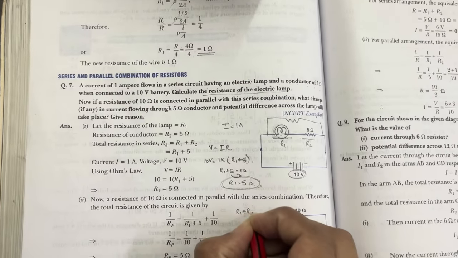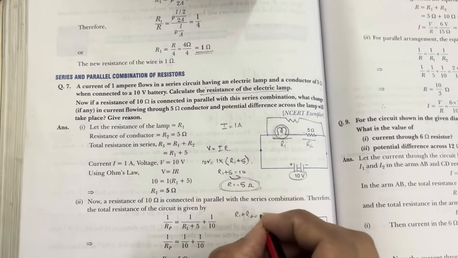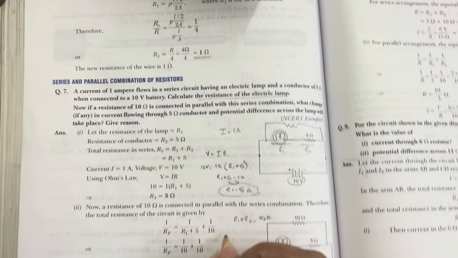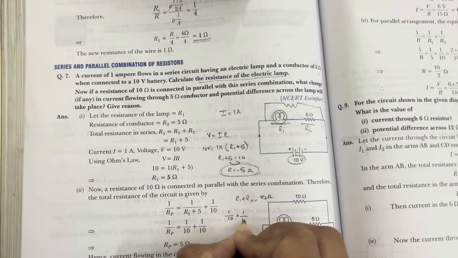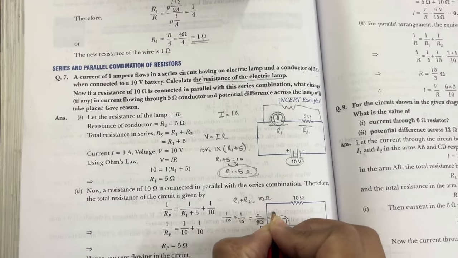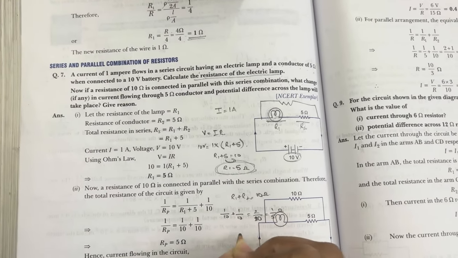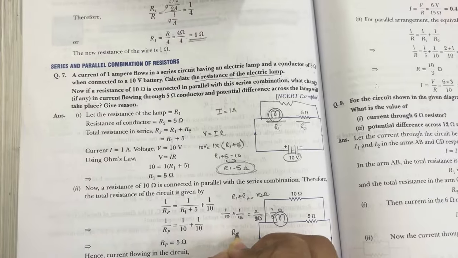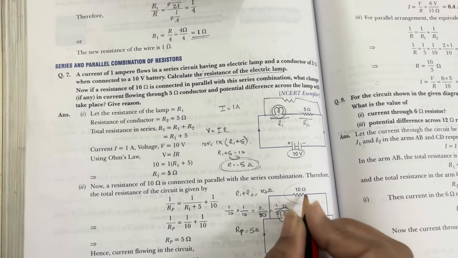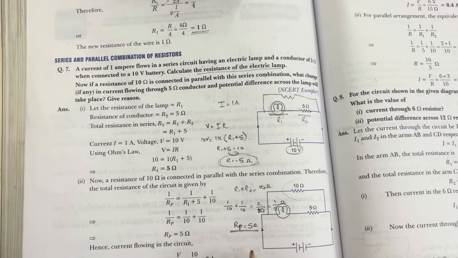R1 plus R2 is equal to 5 plus 5, which is 10 ohms. Now this 10 ohm and the other 10 ohm are in parallel. So 1 by 10 plus 1 by 10 becomes 2 by 10, which is equal to 1 by 5, so the parallel resistance will be 5 ohms. The total resistance will be 5 ohms.